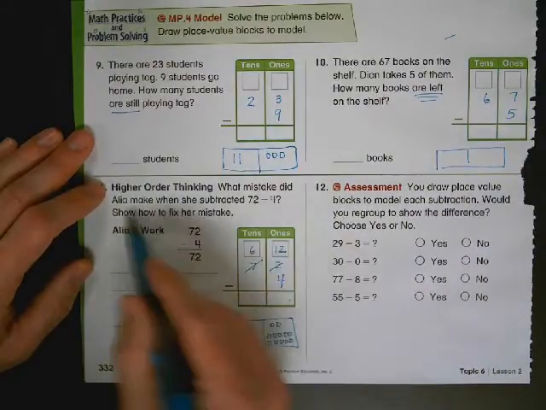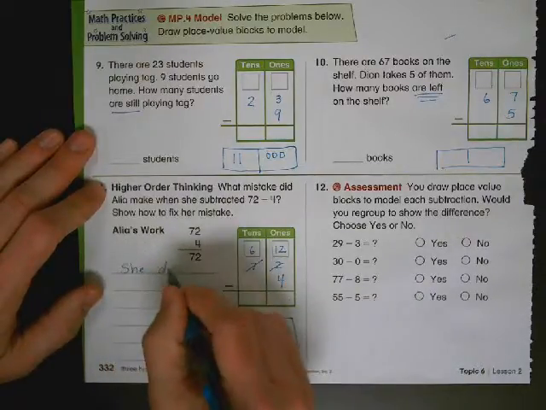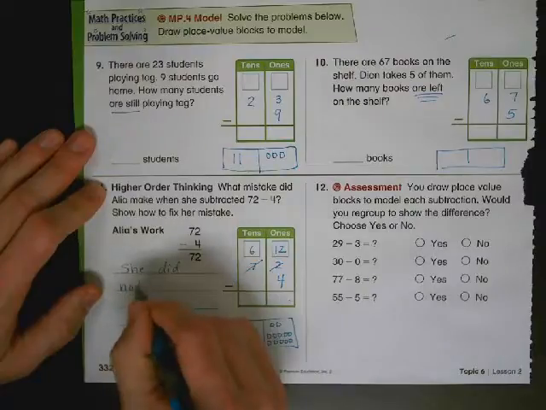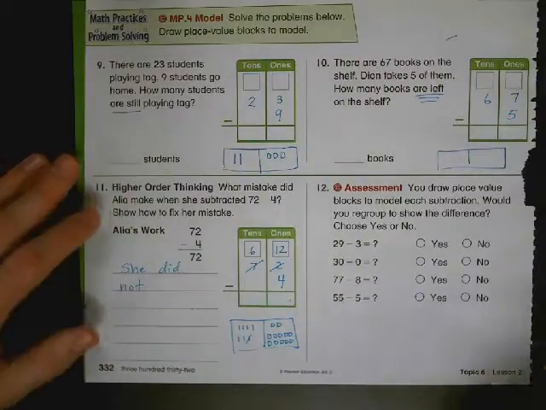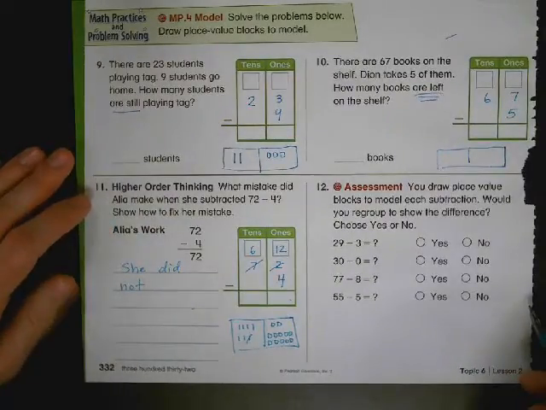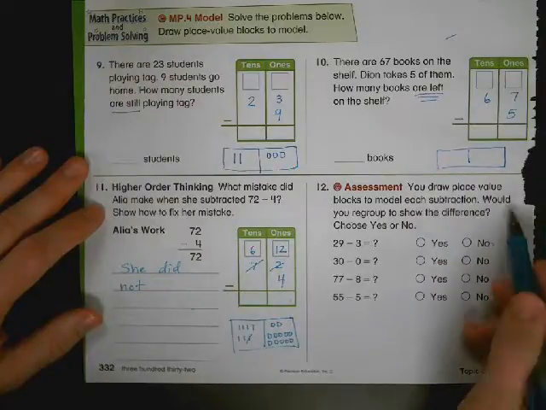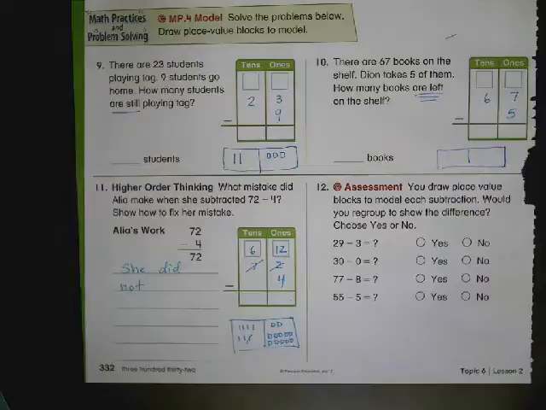This is what mistake did she make? What did she not do? She did not, and then fill that in for me. What didn't she do? So you solve this, and then you explain here what she did not do. You draw place value blocks to model each subtraction. What would you regroup to show the difference, yes or no? I want to figure out regrouping.